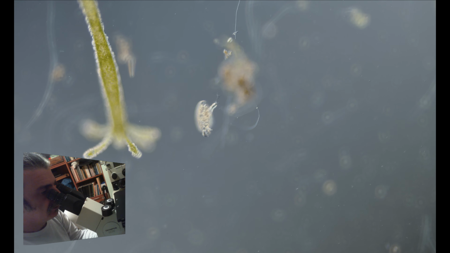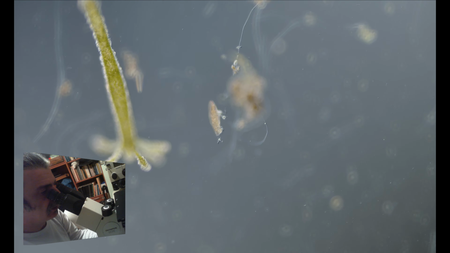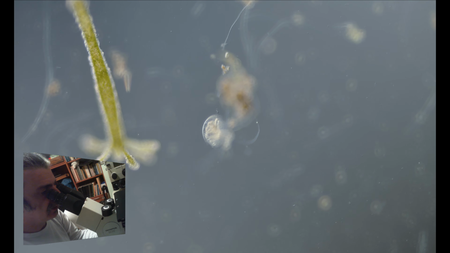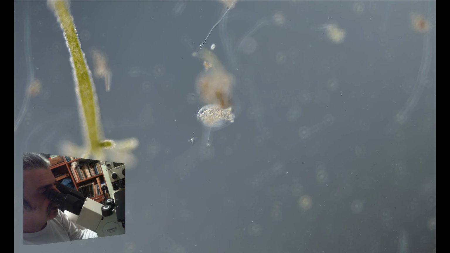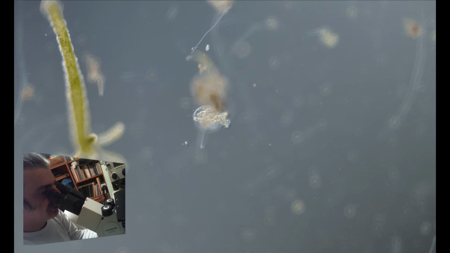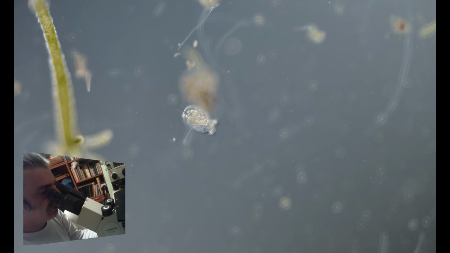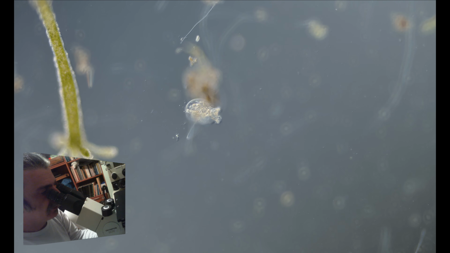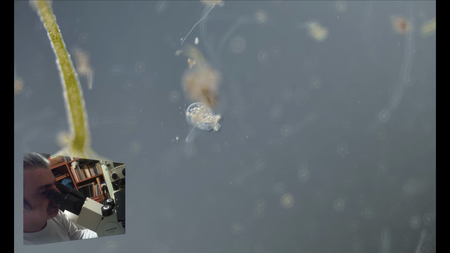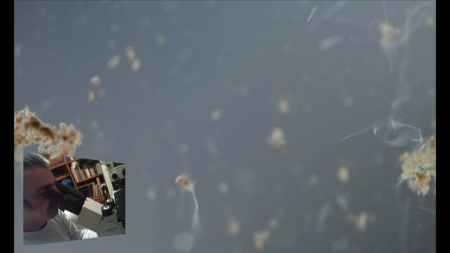Yeah, we'll find another one later which gives us a better view, and right now it's on the side. Oh yeah, it flipped and we can see its back. Watch the two manifolds on its posterior, sorry, the anterior.